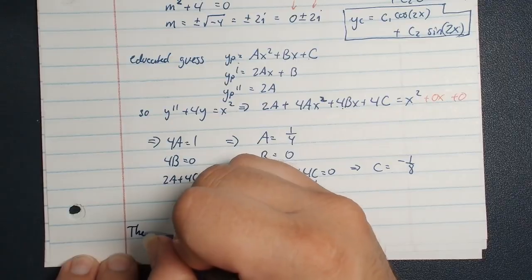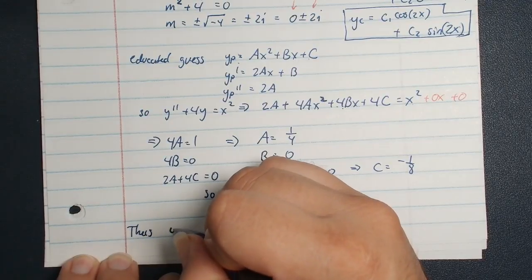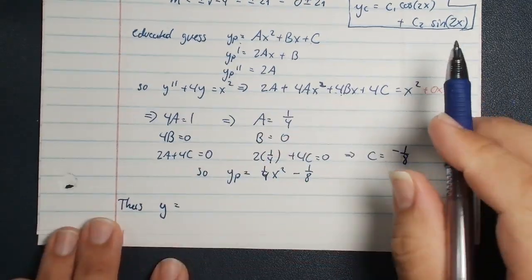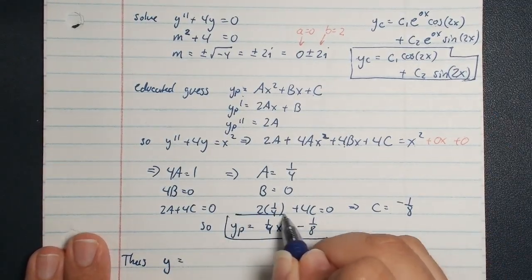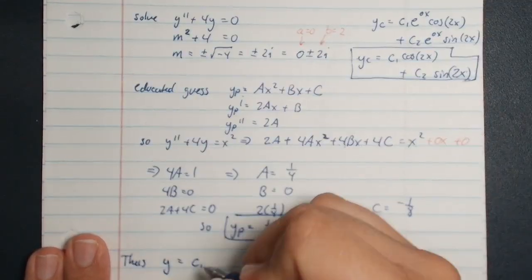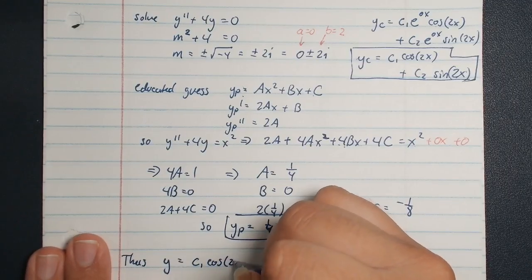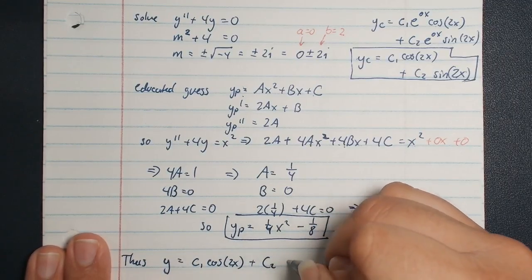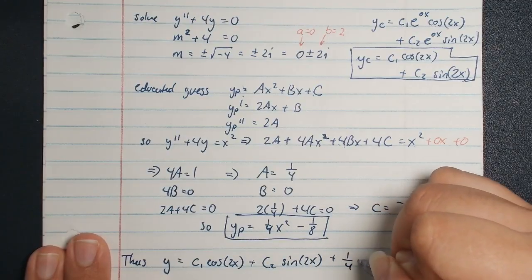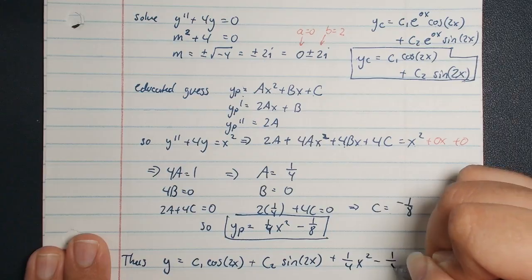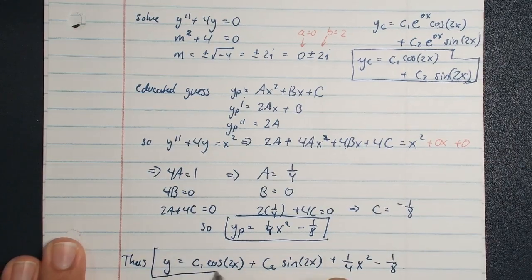Thus, I have my final results. My general solution is going to be y sub c, which is this stuff, plus my y sub p, which is this stuff, and so I'm done. I get c1 cosine 2x plus c2 sine 2x plus 1/4 x squared minus 1/8. This is our result.